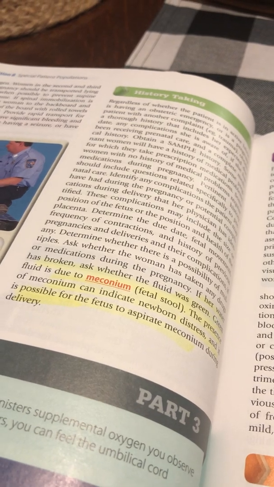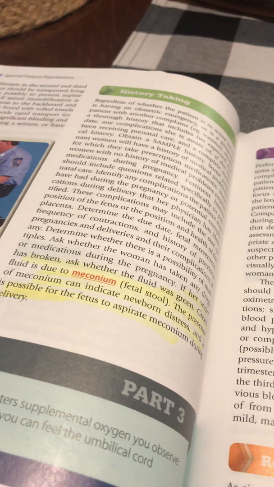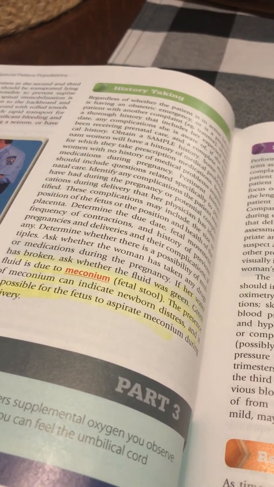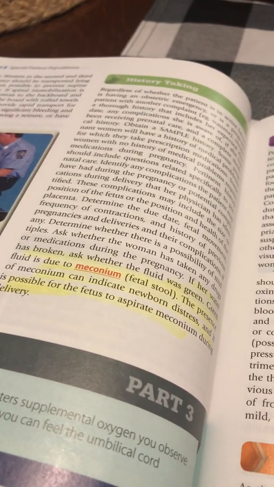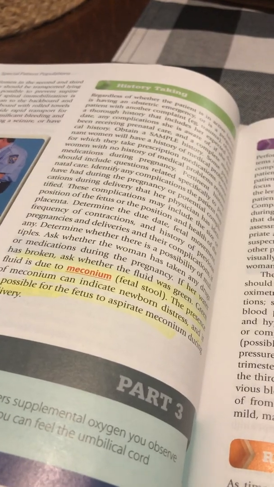You need to suction the baby as soon as it's delivered to make sure you clear that out of their air passages. It's not that horrible of a situation if you manage it properly. You just need to protect their airway and get that out. If you don't, it could cause infection and pneumonia.